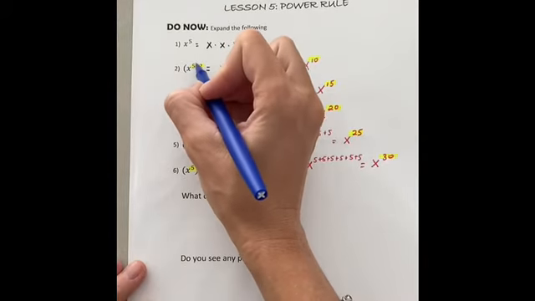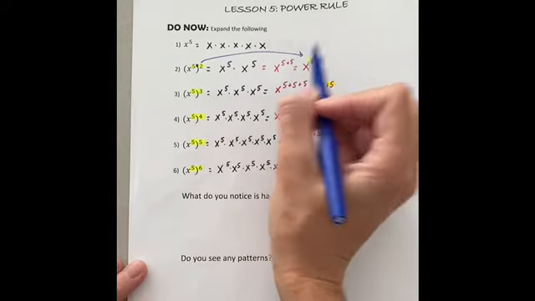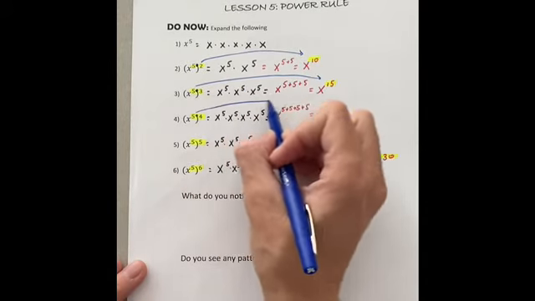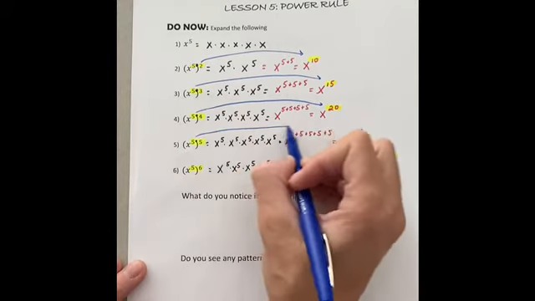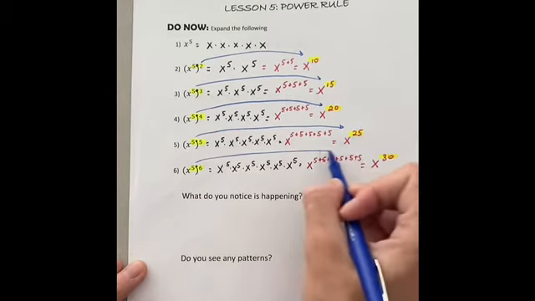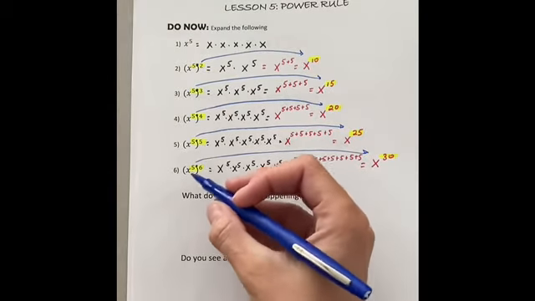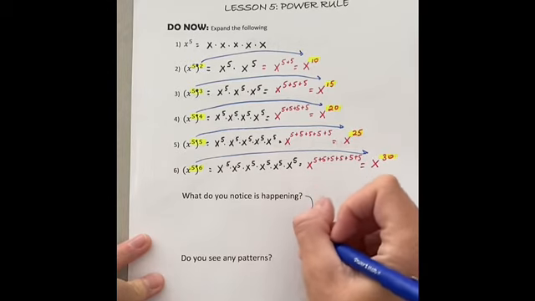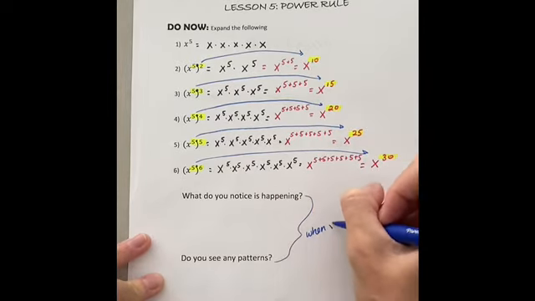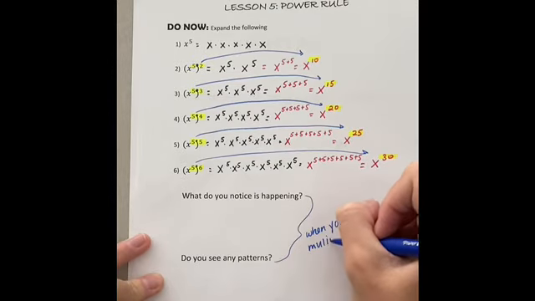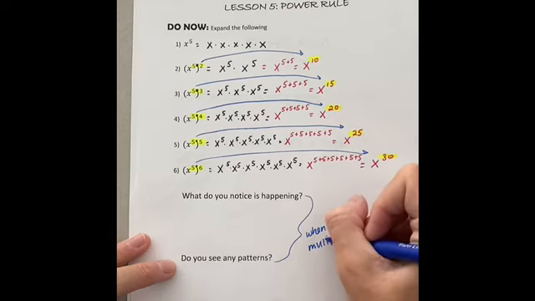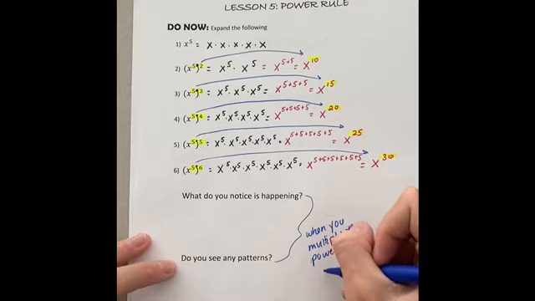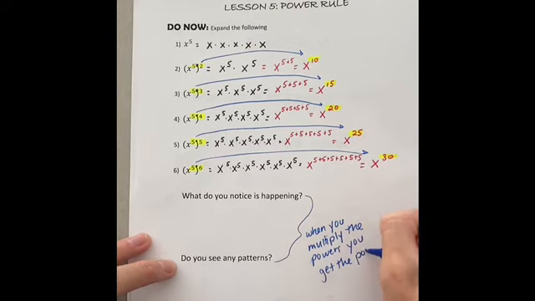So what I notice here is if you do 5 times 2, you get 10. If you do 5 times 3, you get 15. 5 times 4 gives you 20. 5 times 5 is 25, and 5 times 6 is 30. So if we multiply the powers, we get the simplified expression. So for both of these questions, it's kind of the same answer. It's when you multiply the powers. Sorry, I spelled that wrong. You get the power of the simplified expression.